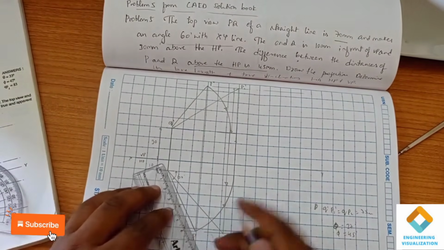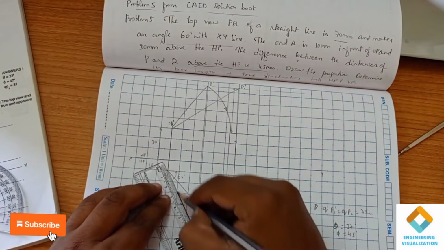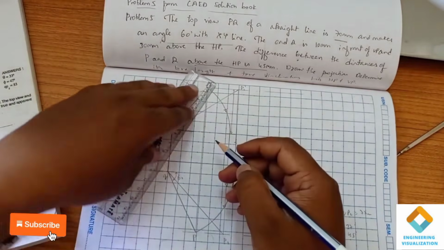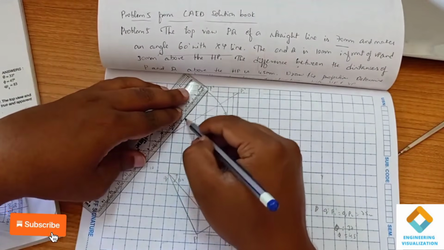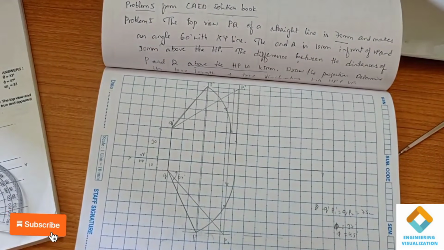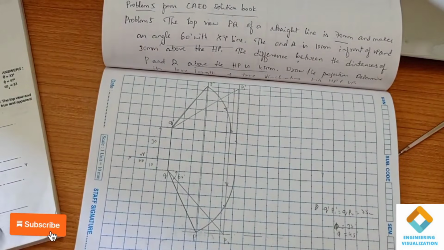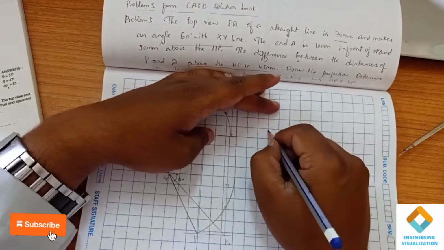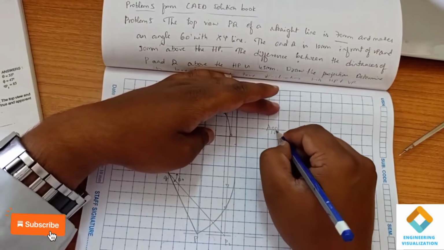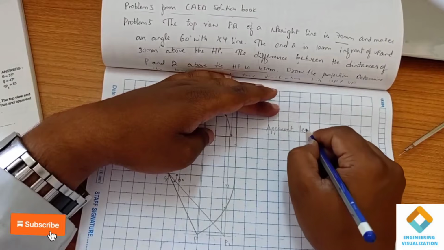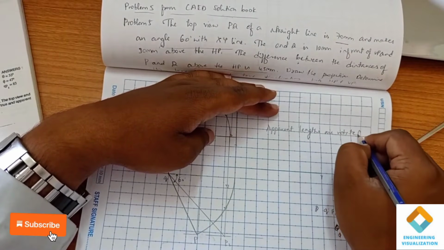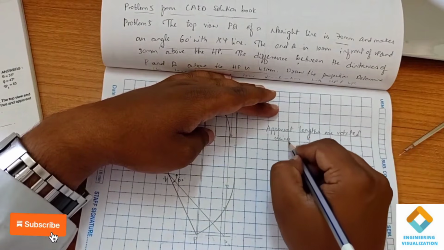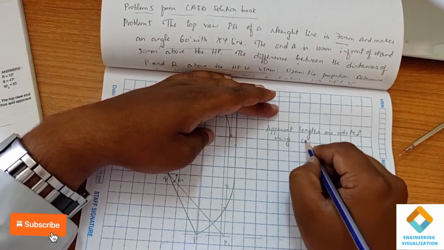So remember it, always apparent lengths are going to be rotated. I'm going to make this apparent length darker. Apparent lengths are always rotated, so true lengths are never rotated. Remember it, this is one of the important points. Apparent lengths are rotated using compass.